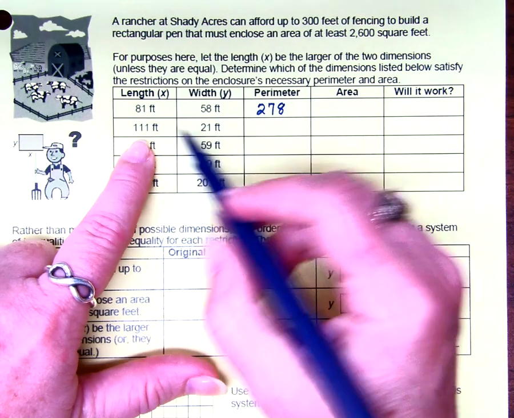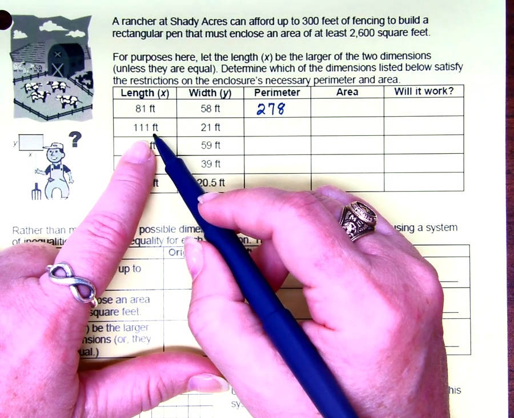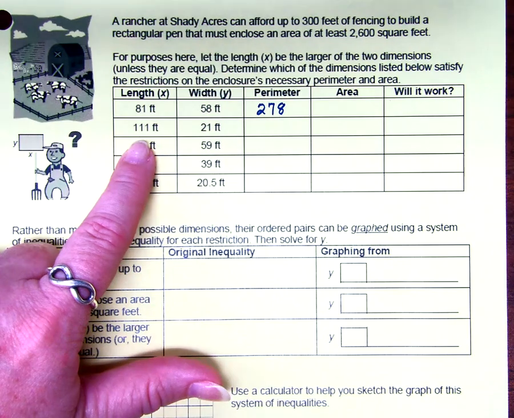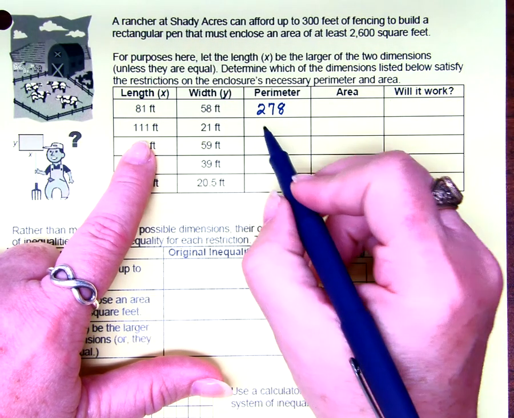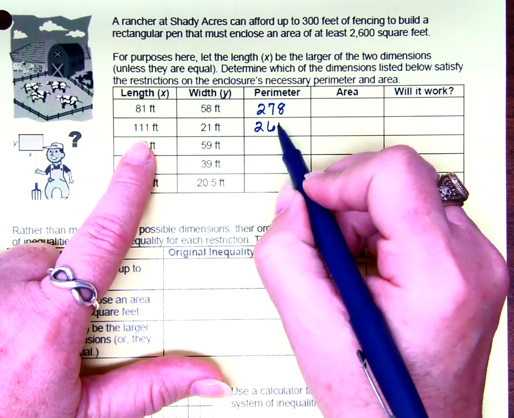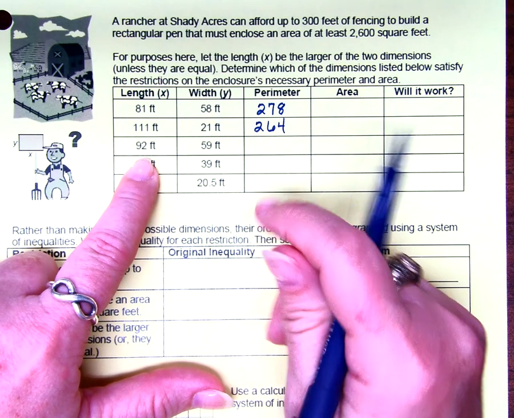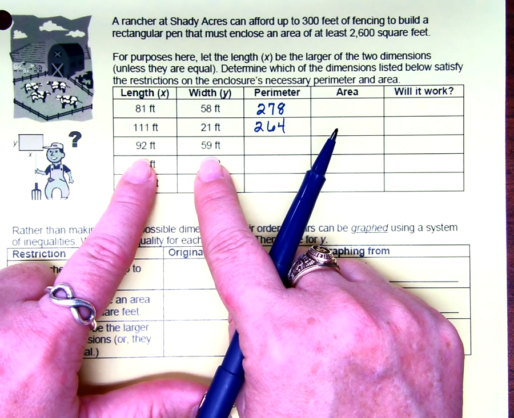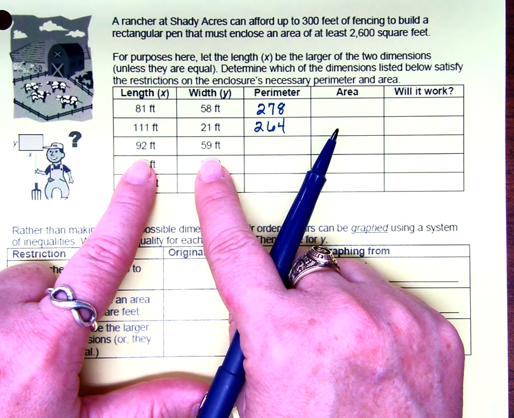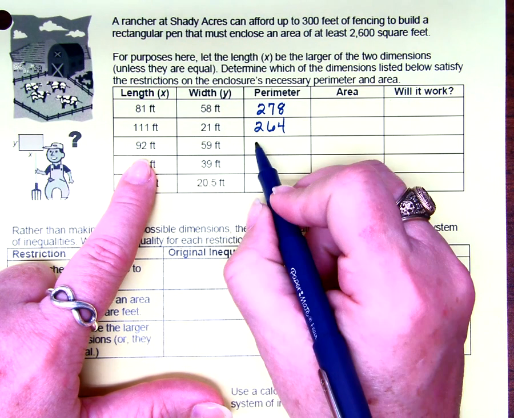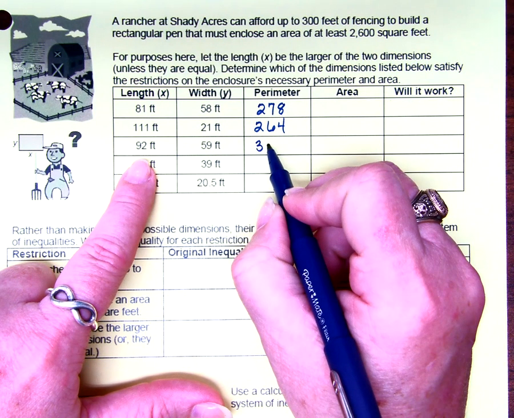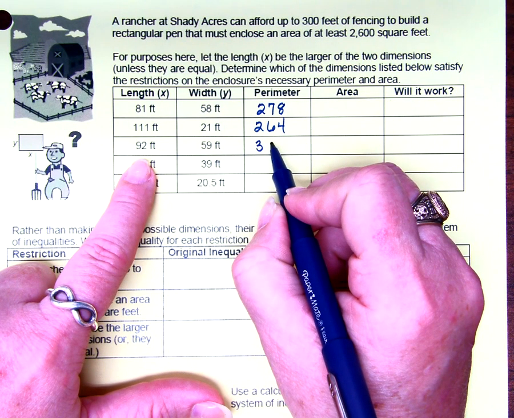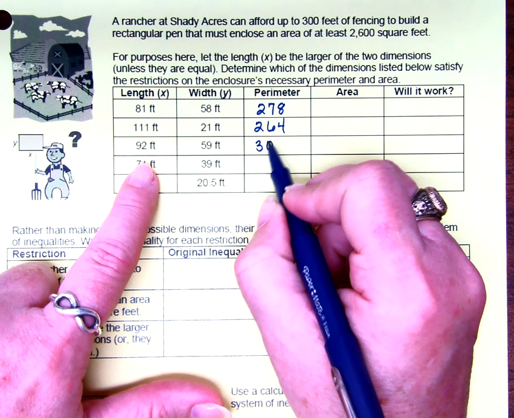Okay. What about 2 times 111 plus 2 times 21? Very good. 264. What about 2 times 92 plus 2 times 58? 300 exactly? You sure? 302? Okay.